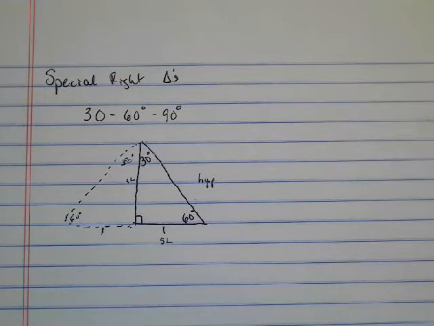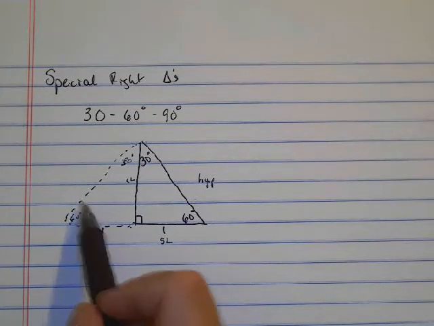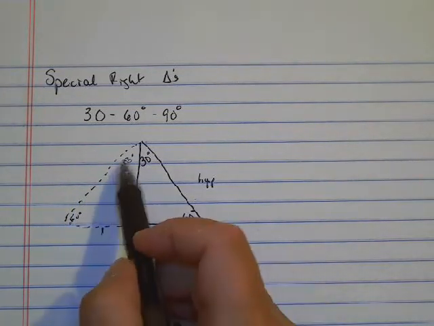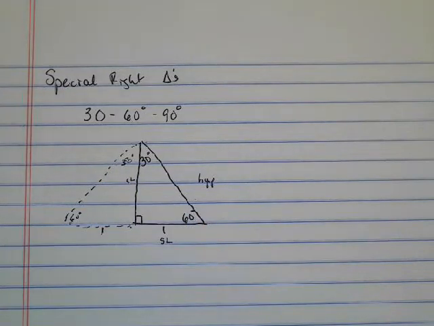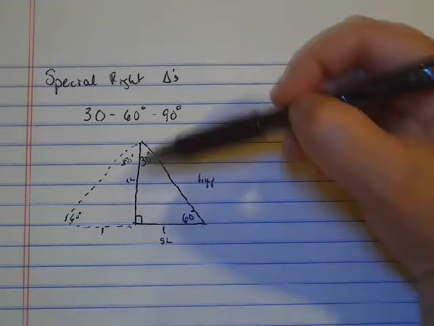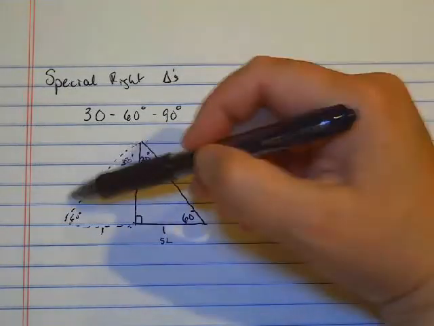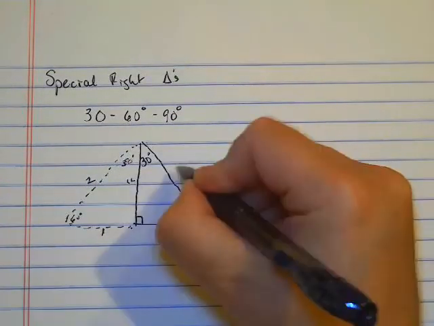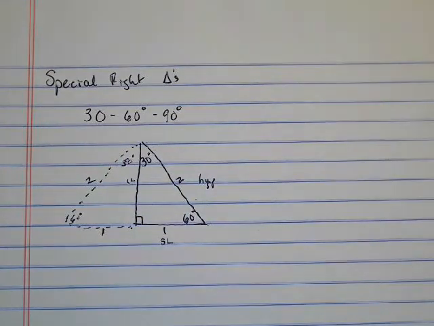And what we've just found is that we have a 60, 60, 60 triangle, which is equilateral and equiangular. So since this entire side is 1 plus 1, which is 2, all of the other sides are going to be the same. So this side would be 2, and this side would be 2.